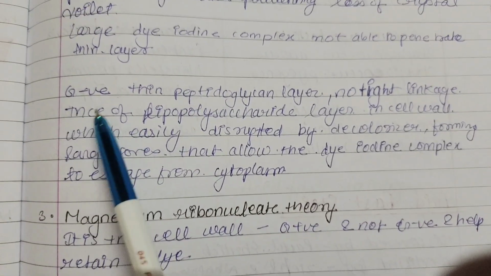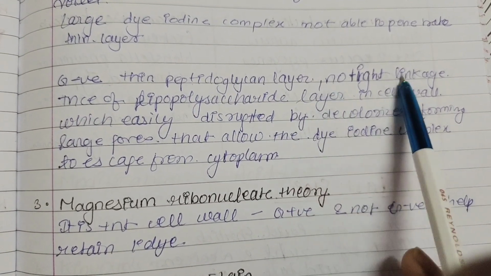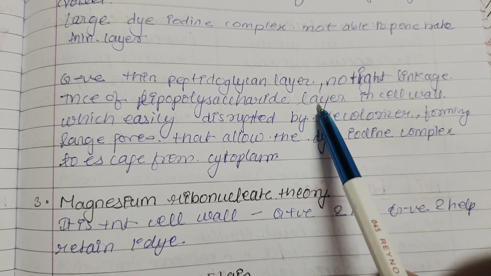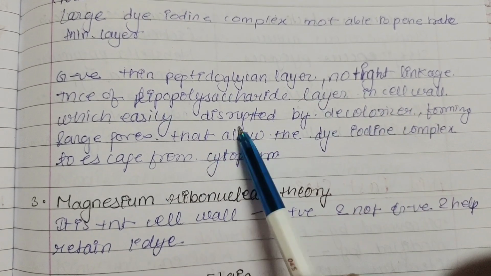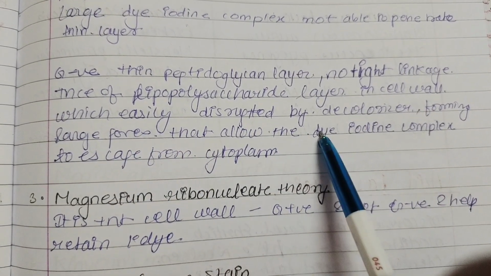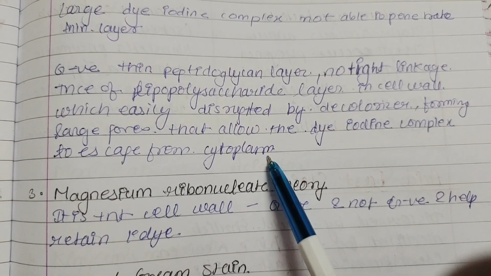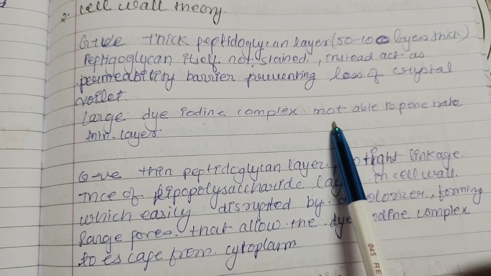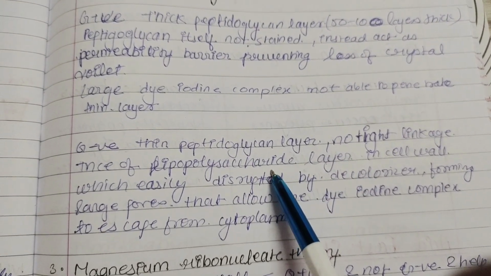Whereas in gram negative bacteria there is a thin peptidoglycan layer and no tight linkage, and due to the presence of a lipopolysaccharide layer in the cell wall, which is easily disrupted by the decolorizer, large pores form that allow the di-iodine complex to escape from the cytoplasm. So in this way the gram positive bacteria retain the primary stain and gram negative bacteria take the counter stain.